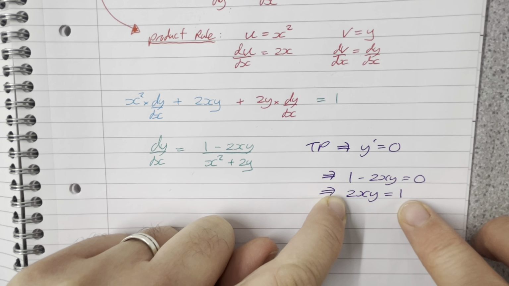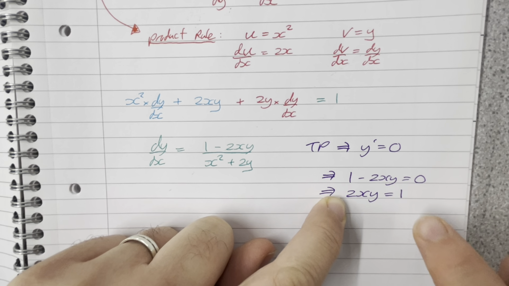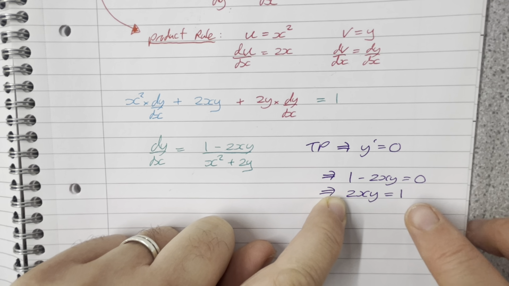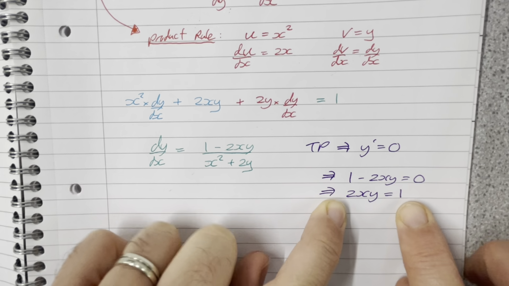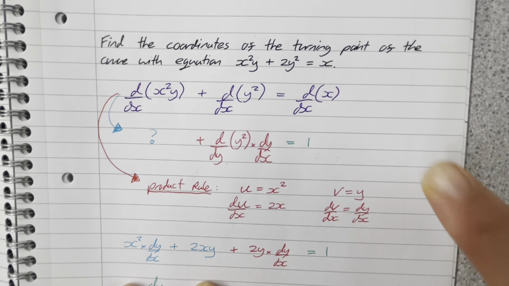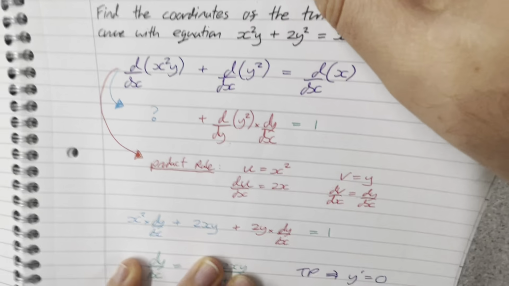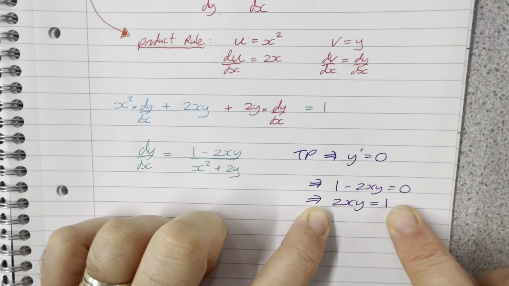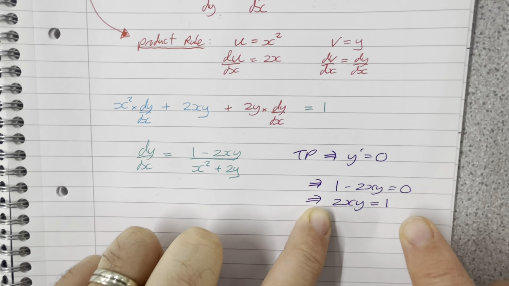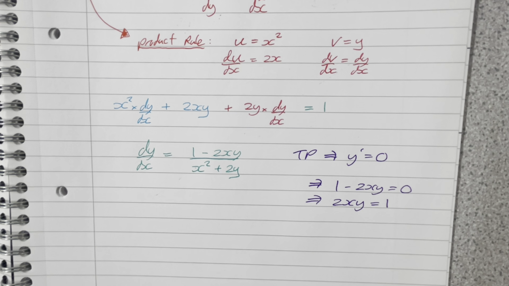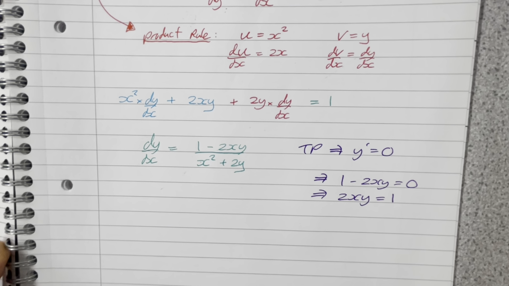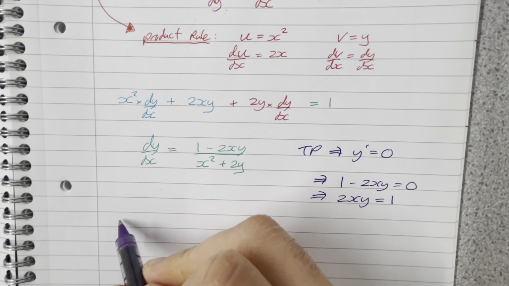But, and this is the key part here, the turning point is also a point on the curve. So therefore the turning point must also satisfy this equation, because it lies on the curve, and satisfies this equation because we want y prime to be 0. So we need to solve those two simultaneously. And this is not uncommon for these types of question.